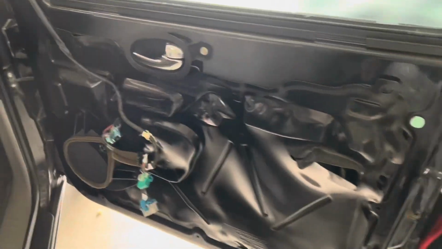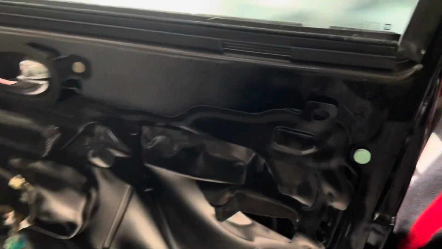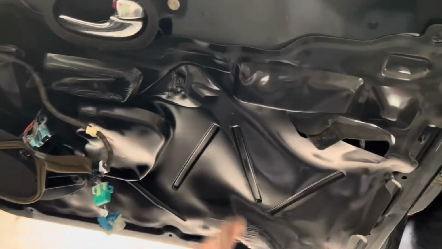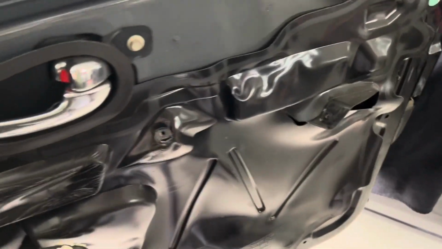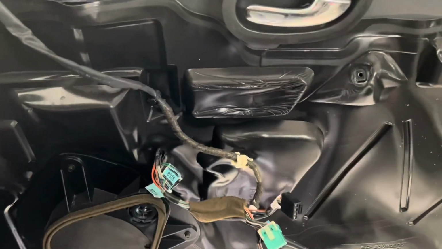So now, after that, like I said, you just use a putty knife. You can pop it off, but that one 10mm, I forgot to get that off. So as you can see, there's one here and one here, both 10mm that you need to remove in order to get to the door panel.